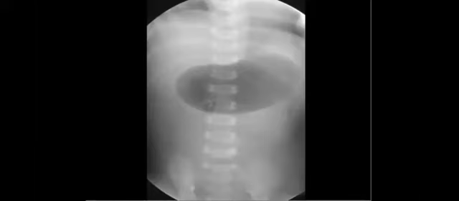Then you suspect, in another term, high intestinal obstruction. It can be a single bubble or a single bubble with distal gas, right? A single bubble, as you mentioned, is a dilated stomach, and it can be gastric antral atresia.